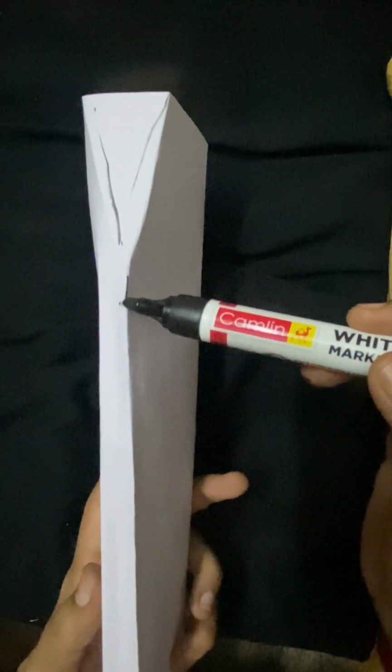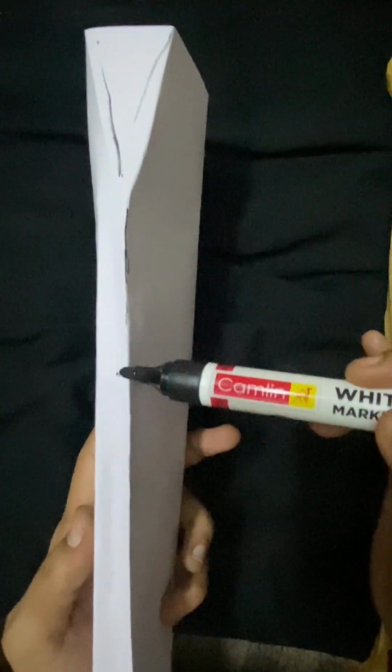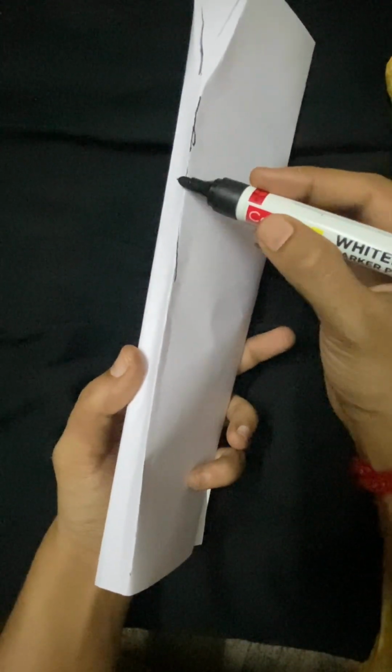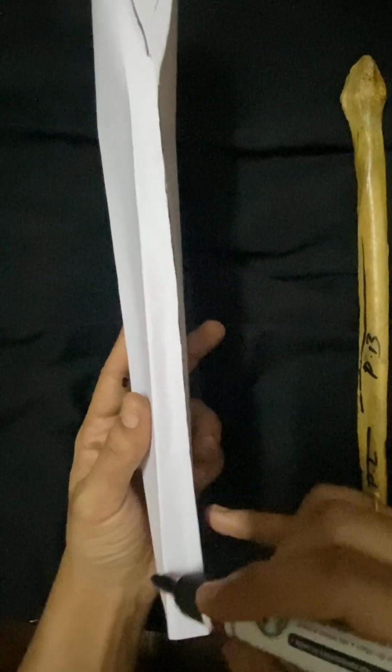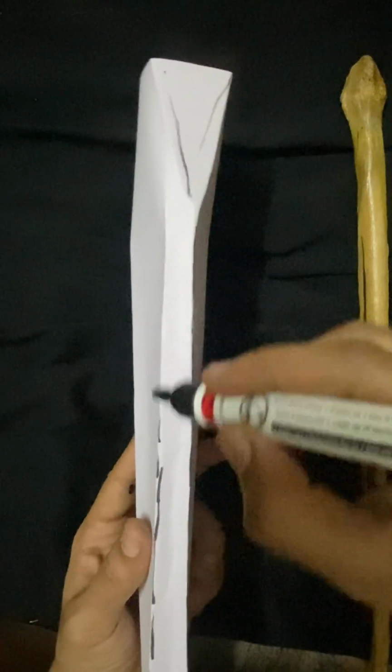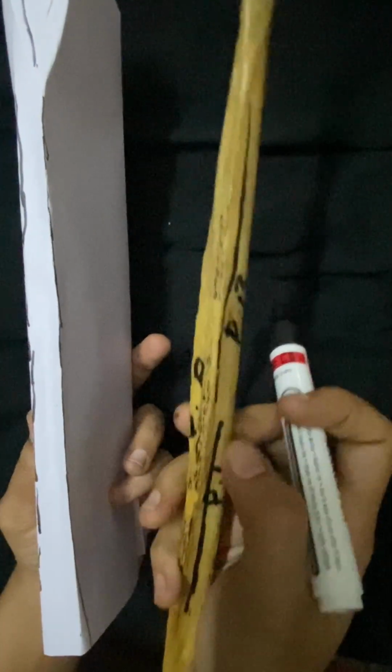So from the apex of the triangular part, when we trace upwards, this will be the anterior border. So this is anterior border of fibula. Just medial to the anterior border is medial border. Between anterior border and medial border is medial surface.